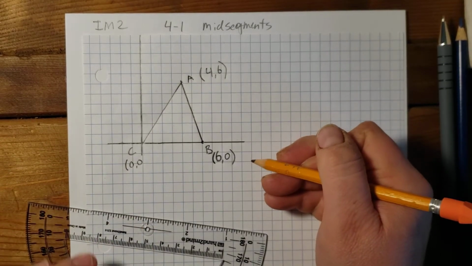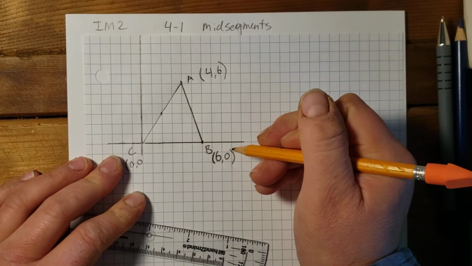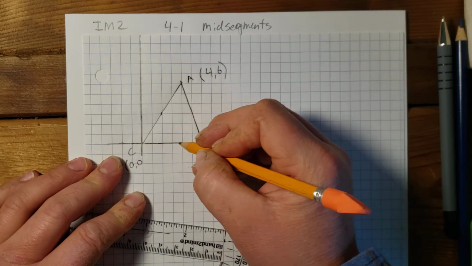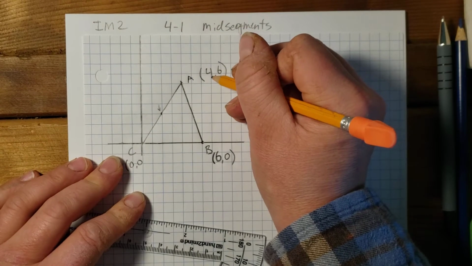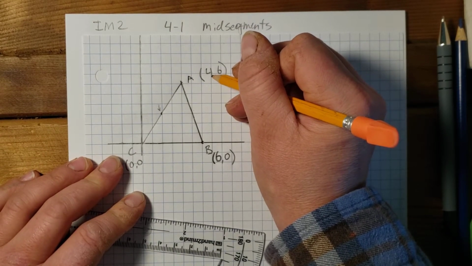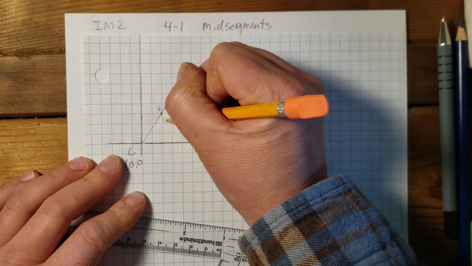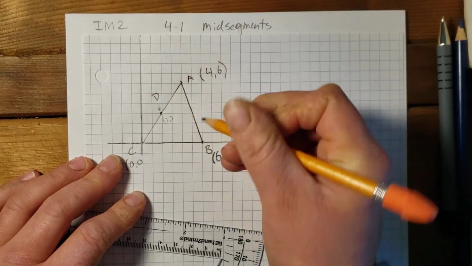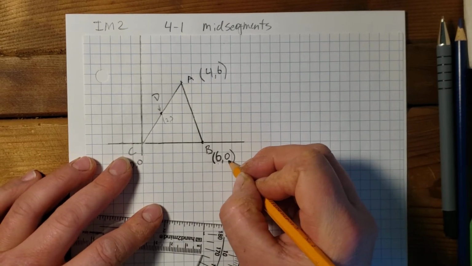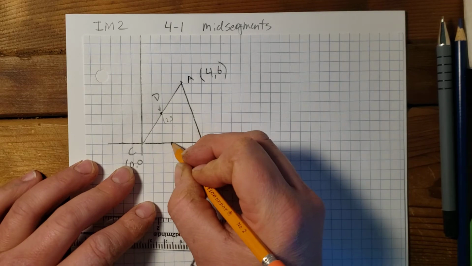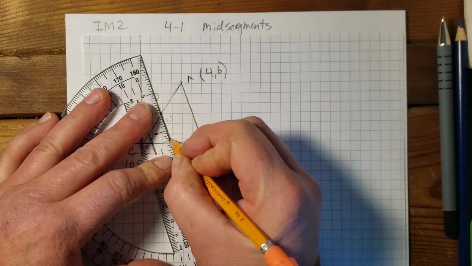So I'm going to do a mid-segment here, and the mid-segment is going to be located right here. And I put it there because we can find where to put this point based on you need half of the x value, so half of that is 2, and you need half of the y value, so half of that is 3. So this is going to be at point 2, 3. I'll call this D. And then the same thing here, half of the x value is 3 and half of the y value is still 0. So we're going to put it right here. So this is my mid-segment right there.